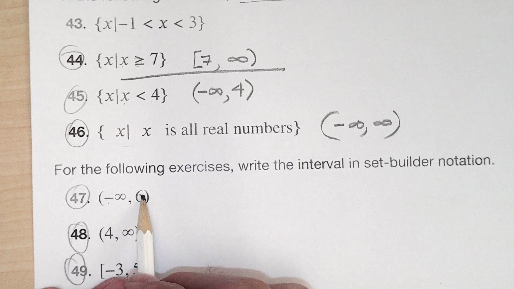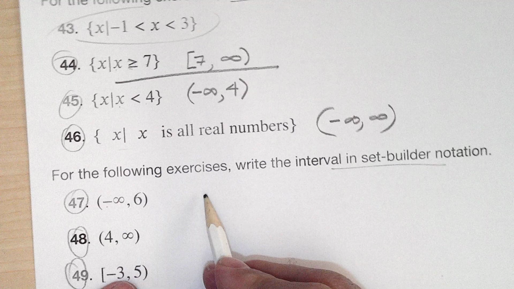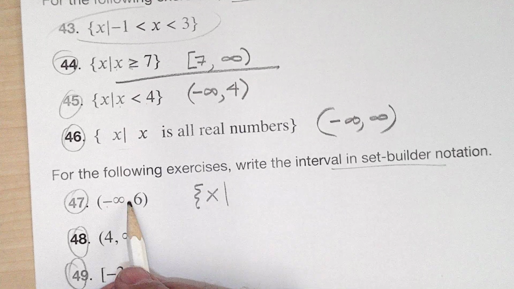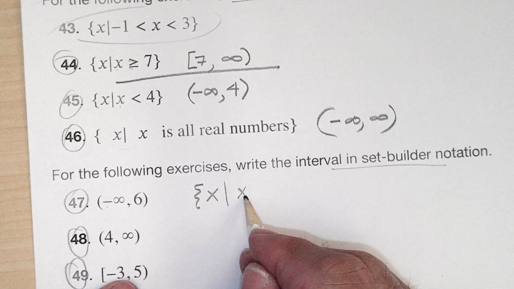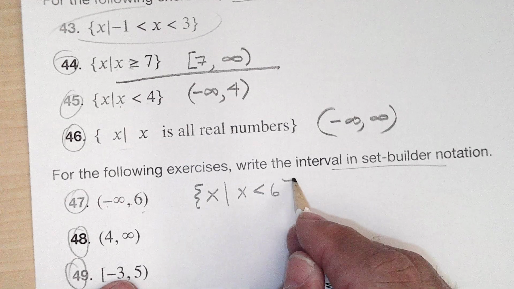From negative infinity to 6, in set builder notation, that's this notation. A set whose elements are numbers, such that the numbers are less than, not equal, less than 6.